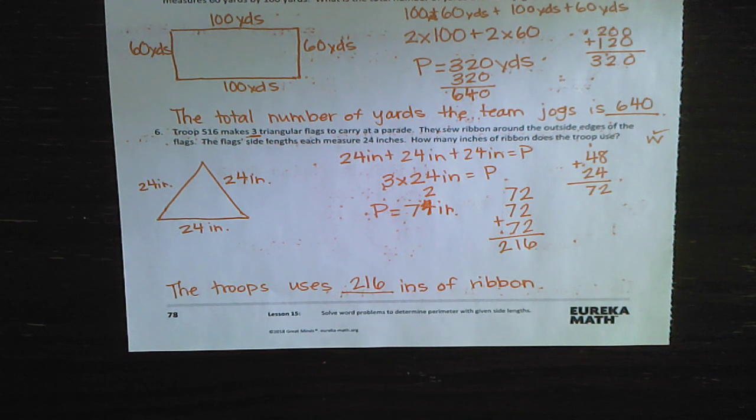And there you have it. Look what we did. We solved word problems to determine perimeter with given side lengths.